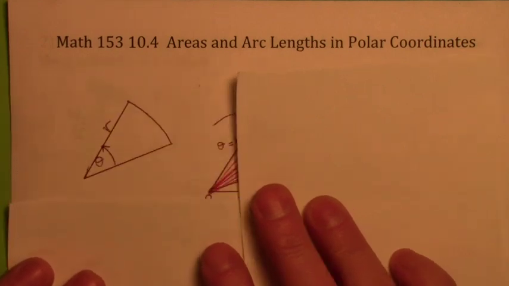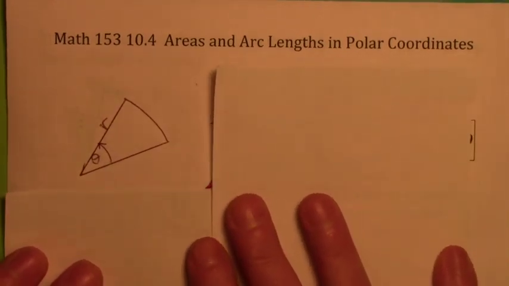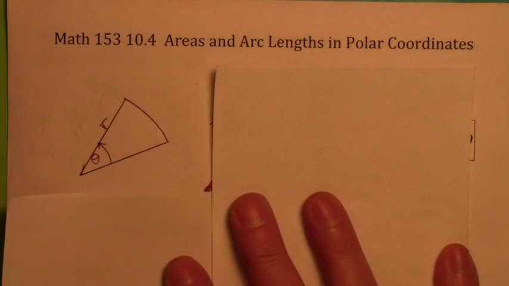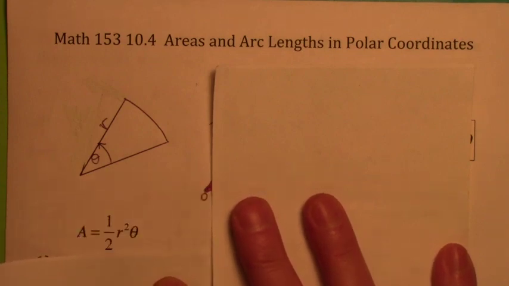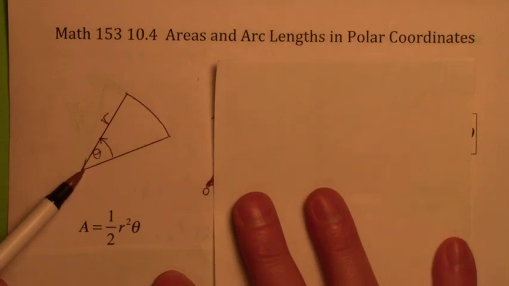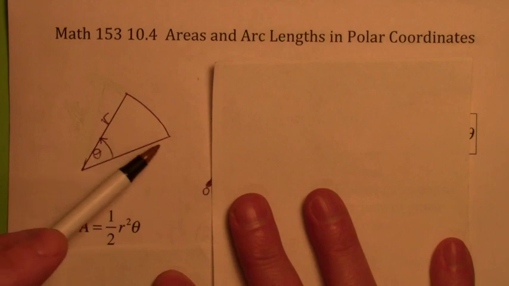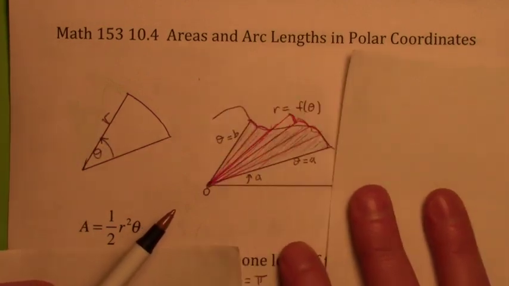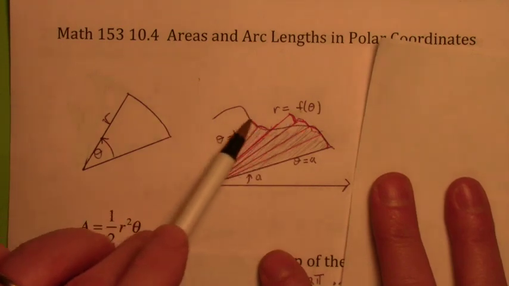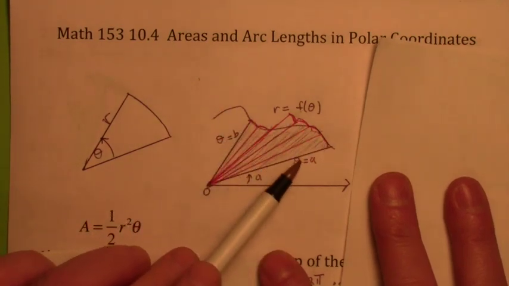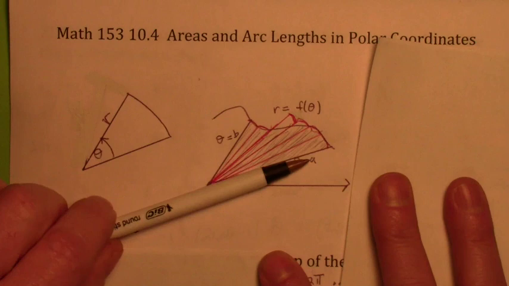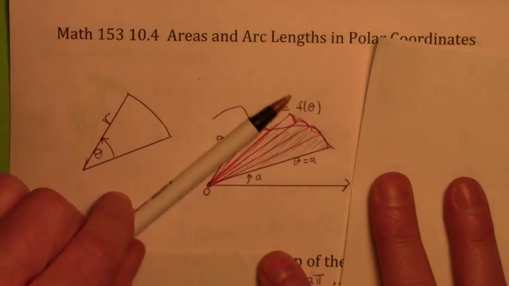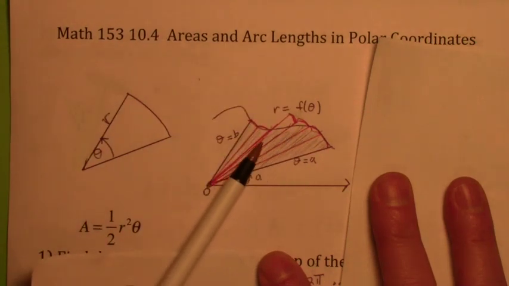Anyway, so let's talk about the area of a polar region. For the area of a polar region, we're going to use this property from trig. Remember the area of a sector? The area of a circular sector is 1/2 r squared theta. Anyway, so we need to use that. So when you have a polar region, like this is some polar graph r equals f of theta, and you want to find the area from, say, theta equals a to theta equals b of this region here.